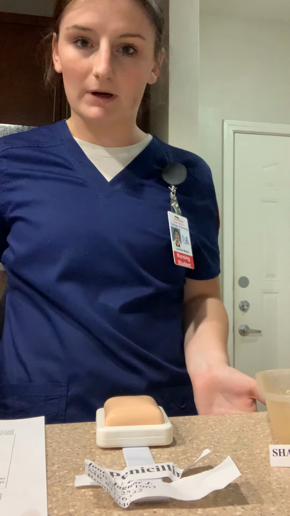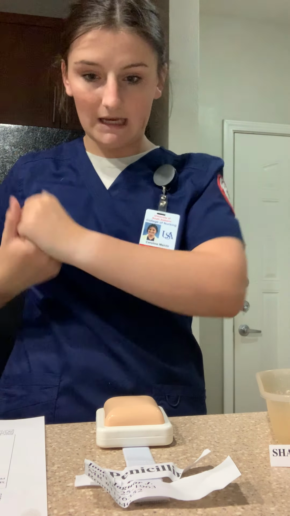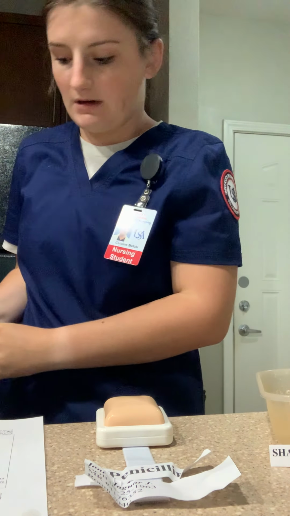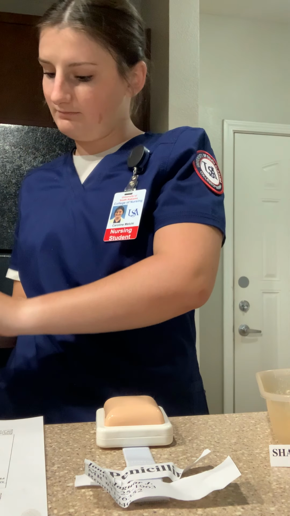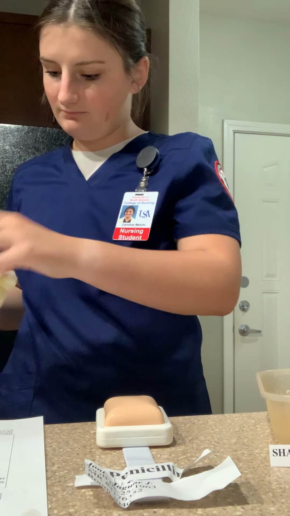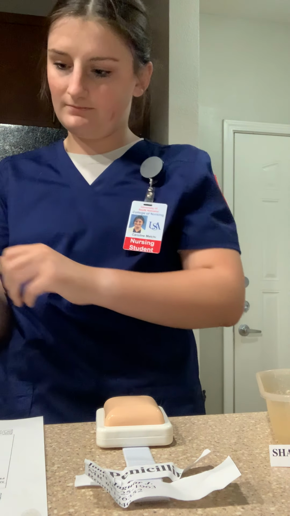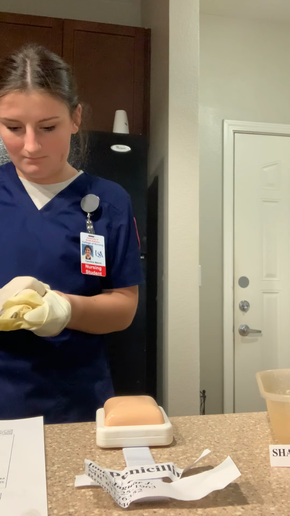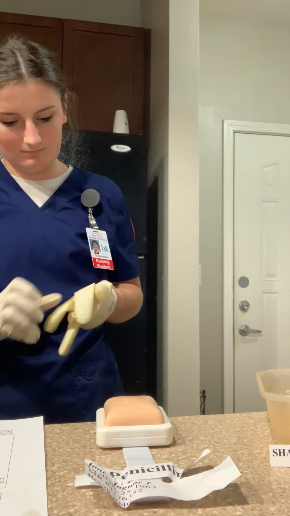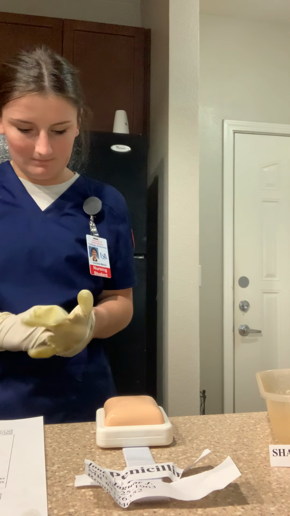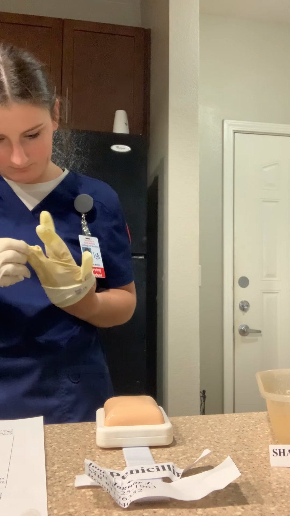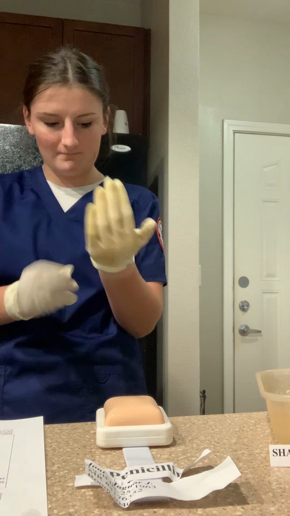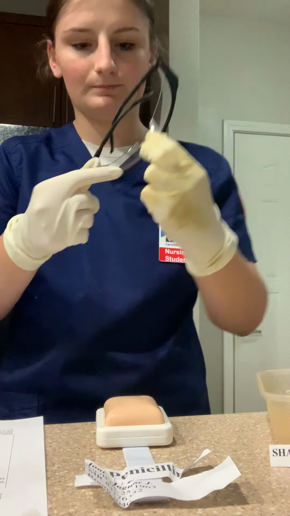So I would raise the bed to a working height and lower the side rails. Perform hand hygiene. Don my gloves. And my goggles.